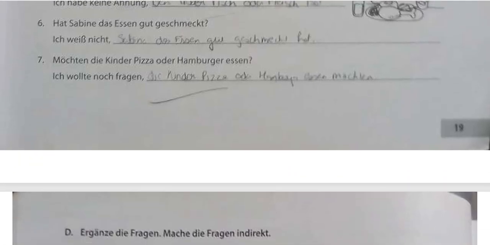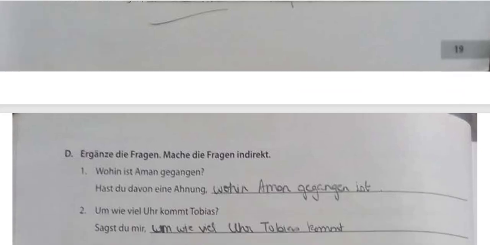Next. Möchten die Kinder Pizza oder Hamburger essen? Will the children like to eat pizza or hamburger? People often get confused that here we have möchten and also essen. What will happen? Don't worry, guys. The verb is at the second position, but since here it's a question, the verb is at the first position. Don't worry, it will always go at the end. Two verbs can be here. Ich wollte noch fragen, I would like to ask once again, ob die Kinder Pizza oder Hamburger essen möchten.